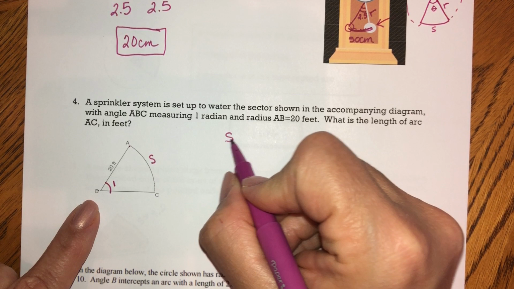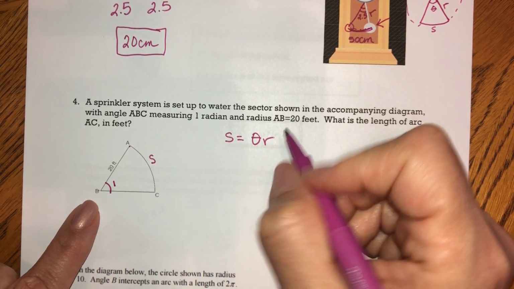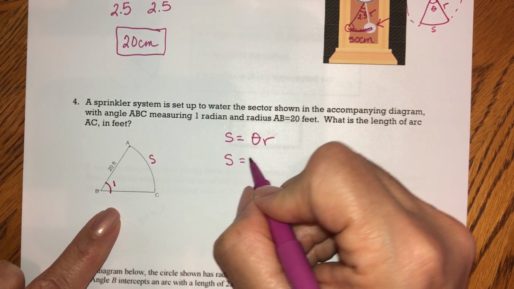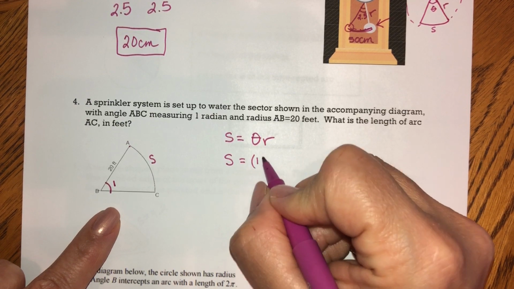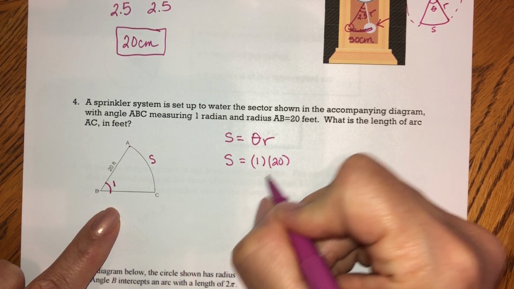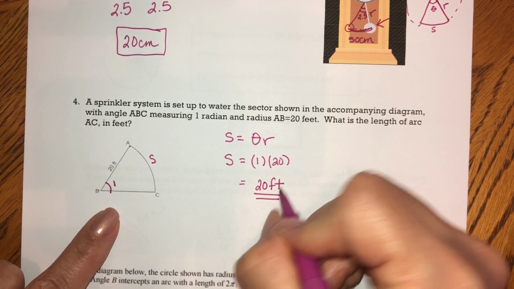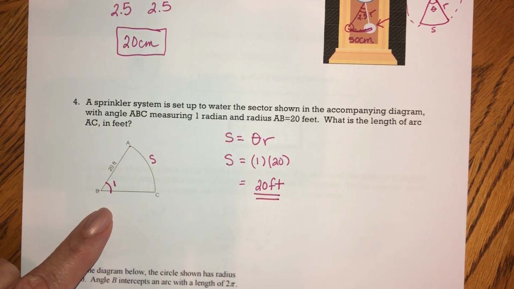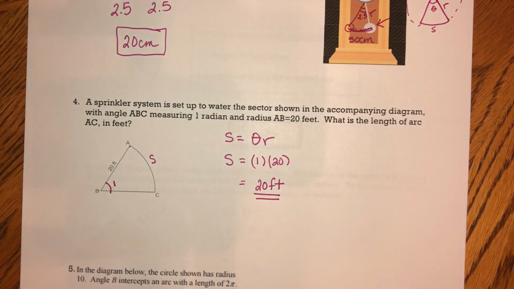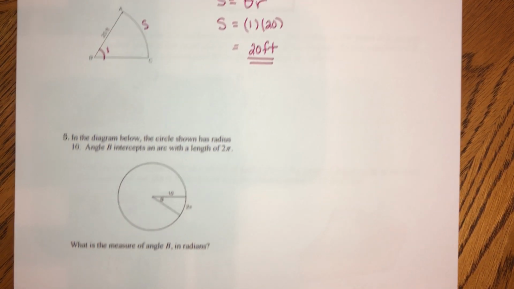Well, S is equal to theta times R. So in this case, S would equal, this is so easy it seems like it's wrong, 1 times 20. And that is actually 20 feet. This was a Regents question, guys. It was actually on the Regents exam. It's so easy, I think people were afraid they were getting it wrong, but that's all you have to do. And then you're up to the last problem.